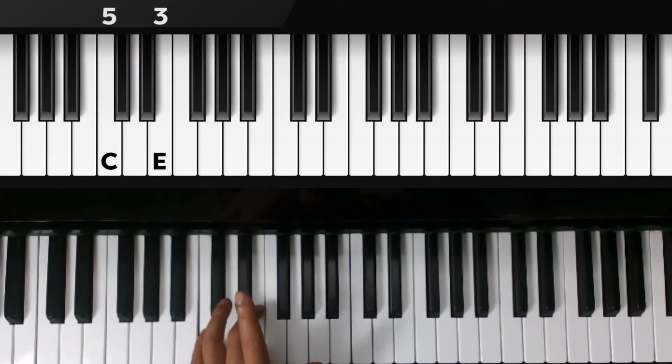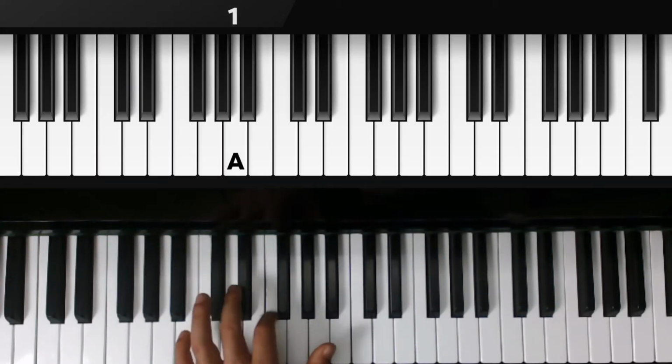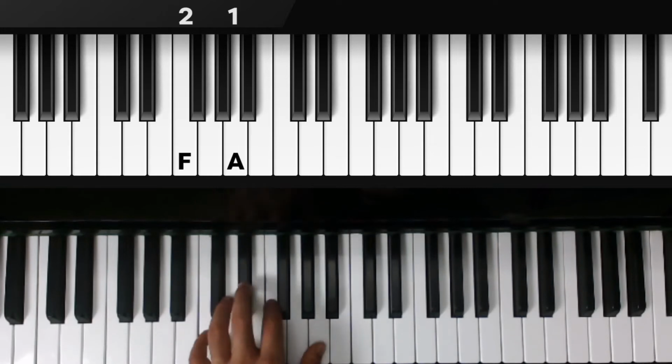Alright, now same thing with our left hand. So, tonic triad, root position. Pinky over C, 3rd finger over E, and thumb over G. Now, the only thing that's going to move here is our thumb. Our thumb opens to A, our 2nd finger is already over F, and our pinky stays put over C.